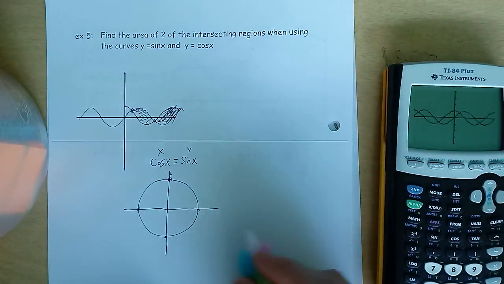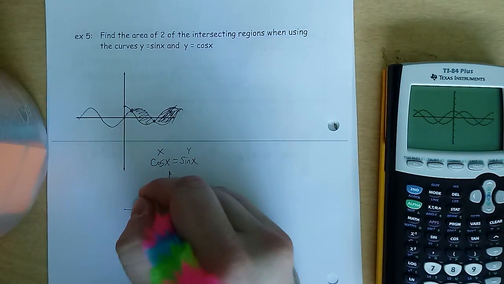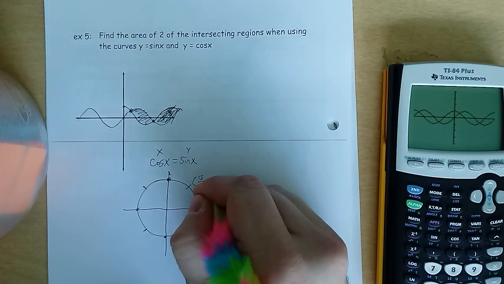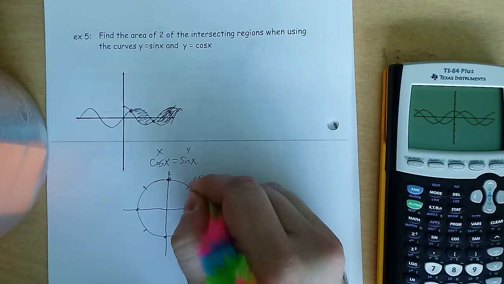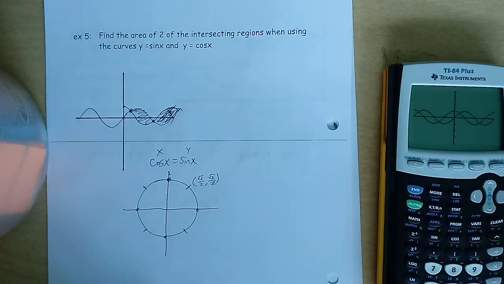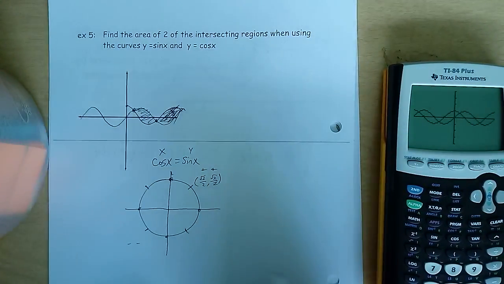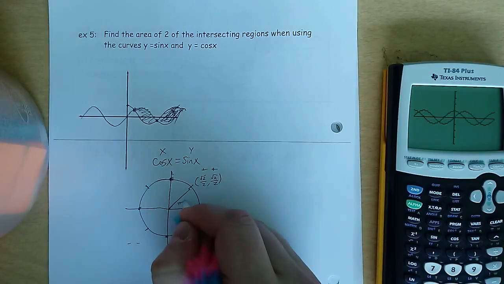Turns out the only time we have the same number both times is at the exact diagonals, when we have our root 2 over 2. So the only time they're equal is when they're both positive or both negative. This right here is at pi over 4.